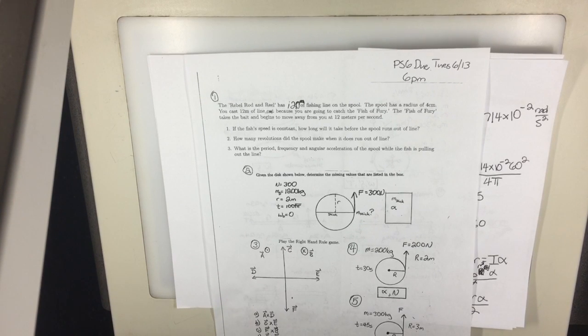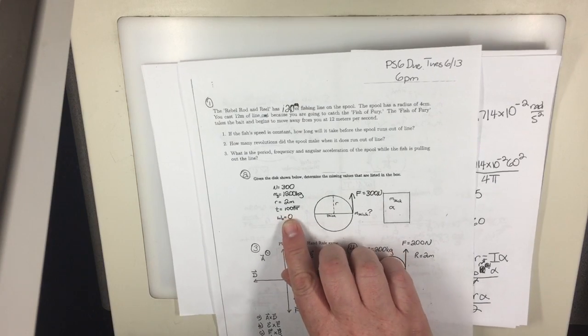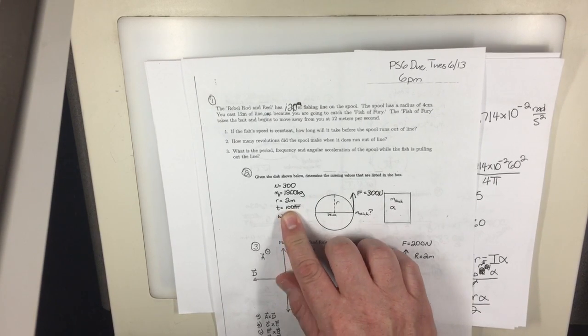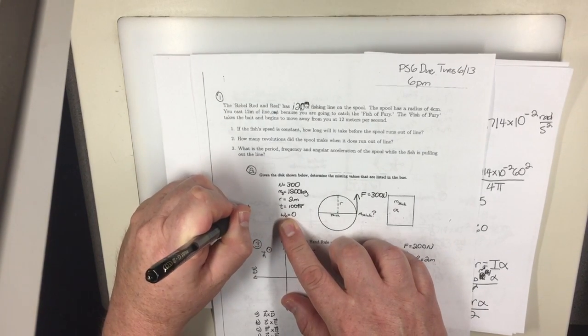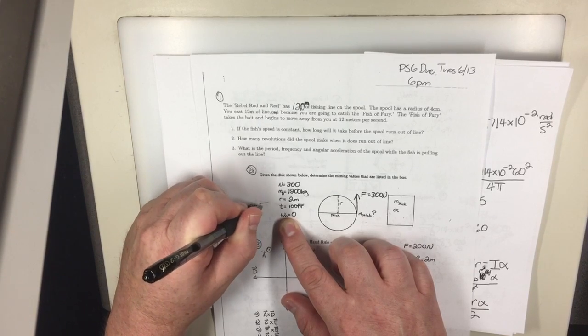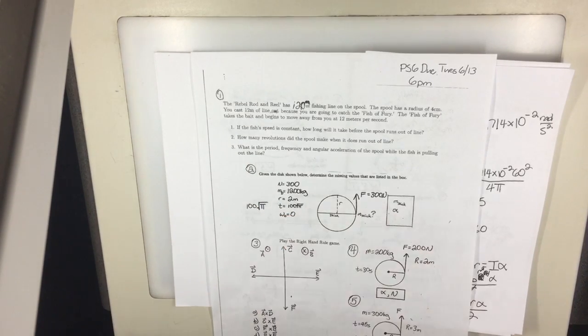One of the things that I want you to look at is, when I do these problems, I got to make sure the numbers work, and I got to make sure that the numbers work well. Down here, that time, yes, it is 100 times the square root of pi. That's a very odd time. It's like Dr. Eschenberg was trying to get the numbers to work right.